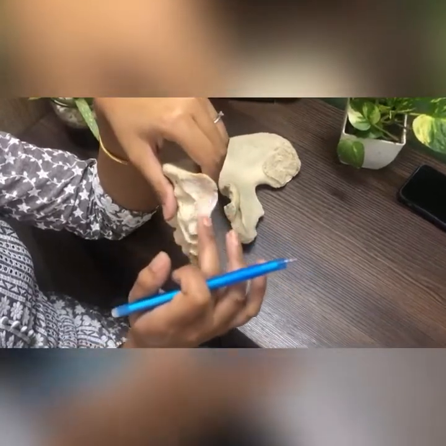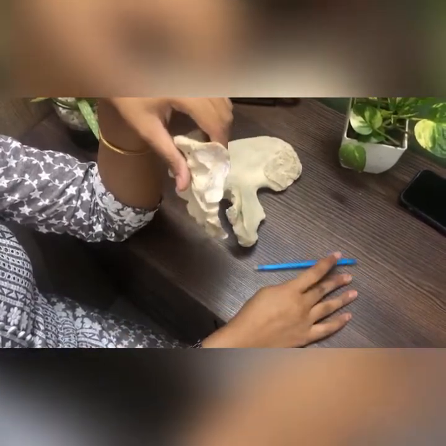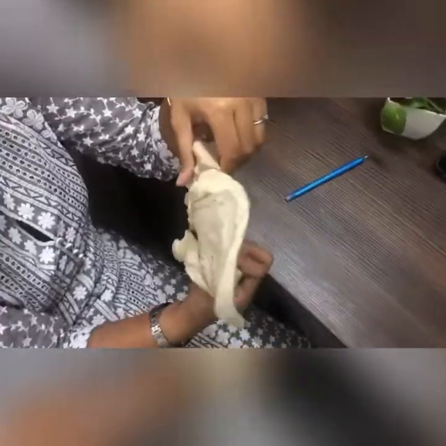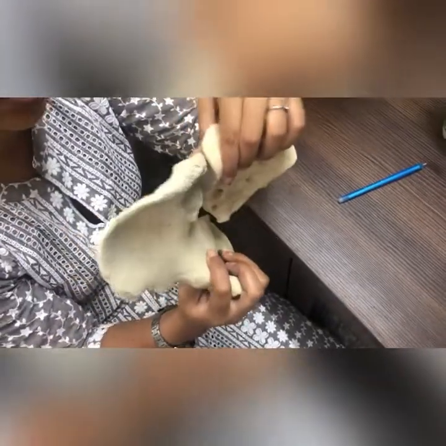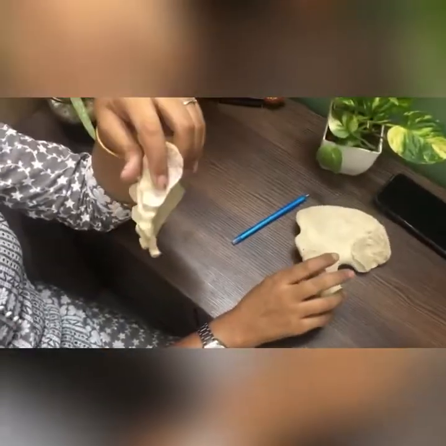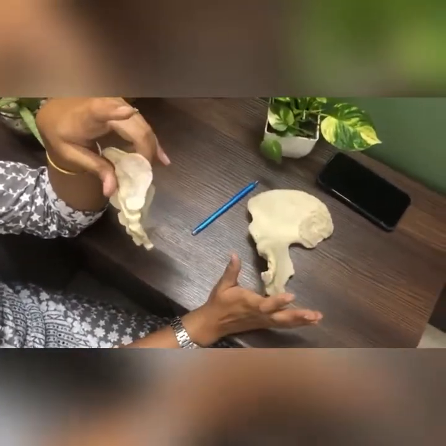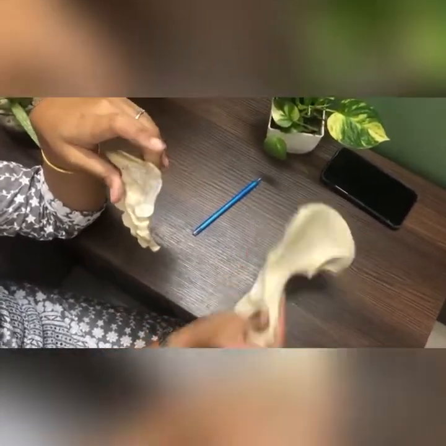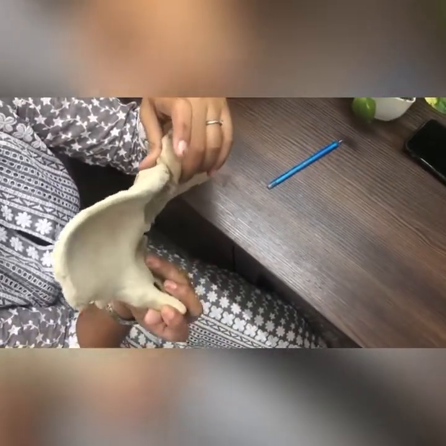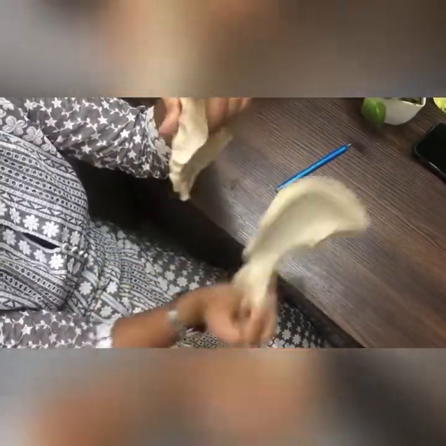Why? Because these undulations are very much needed for the stability of the sacroiliac joint, and this stability happens at the expense of the mobility of this joint. This sacroiliac joint is a plane synovial joint.